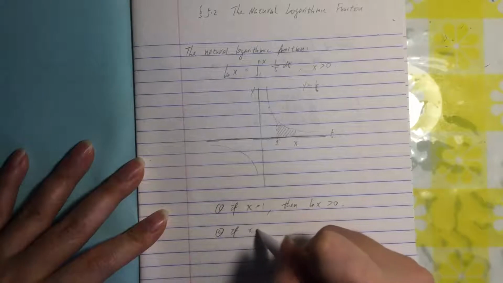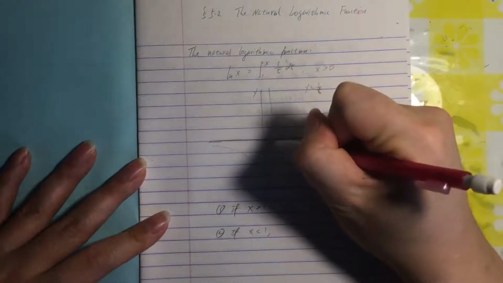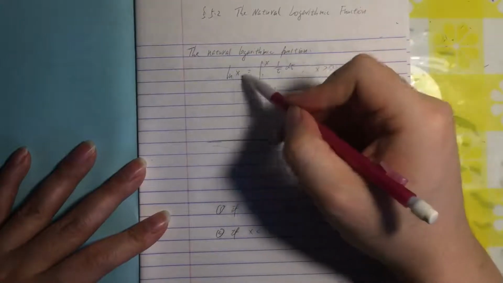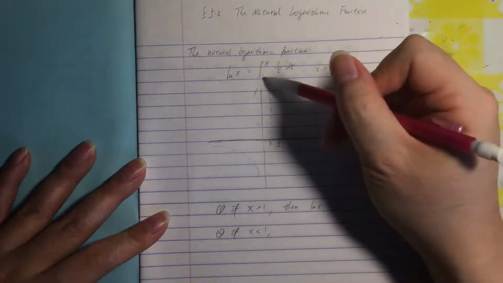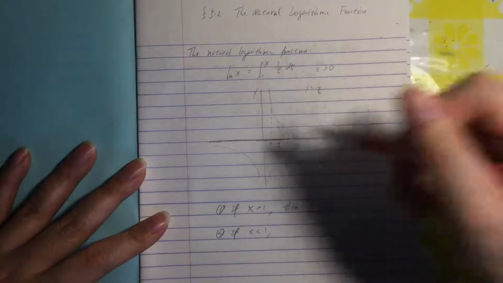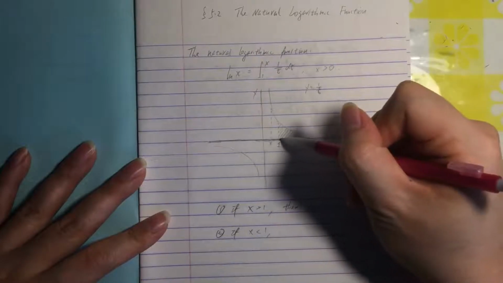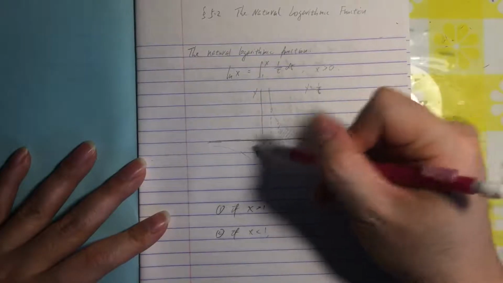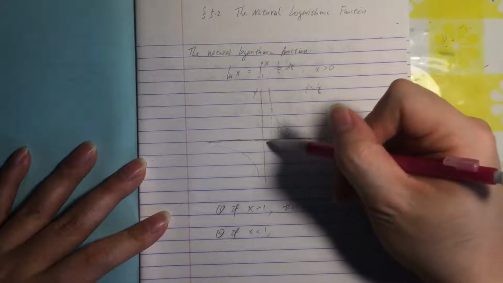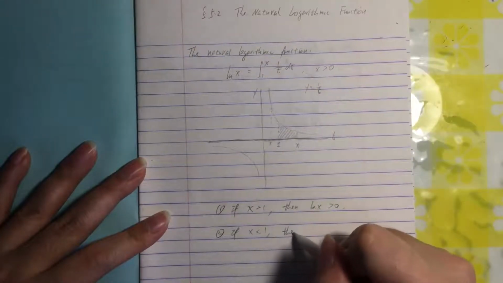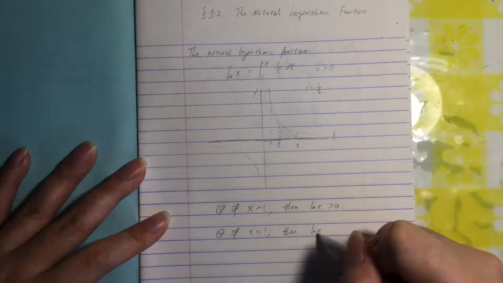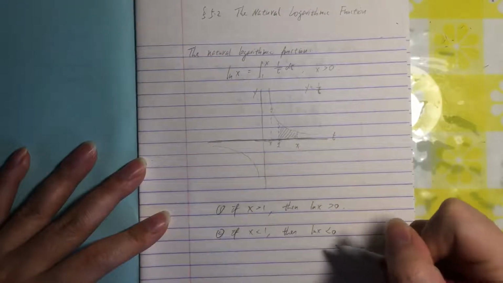If x is less than 1, then x is somewhere here. ln of x represents the area under the curve from 1 to x. If x is less than 1, we integrate from right to left. If we integrate from right to left, the area is negative. So if x is less than 1, ln of x is less than 0.